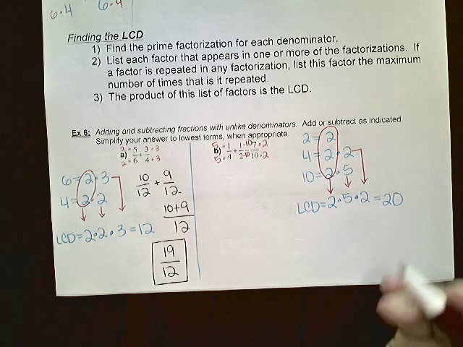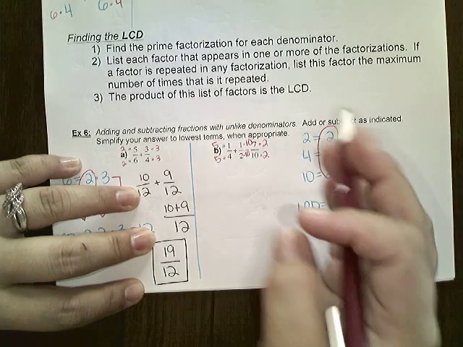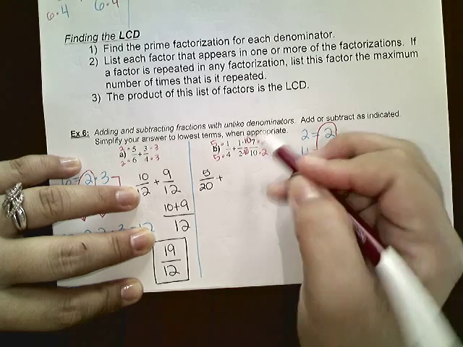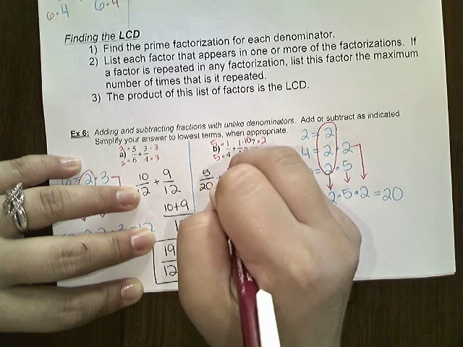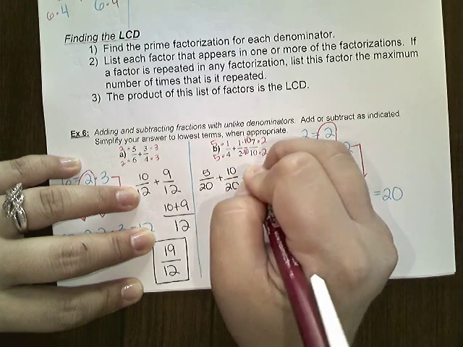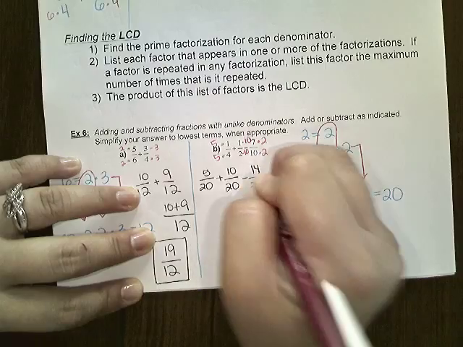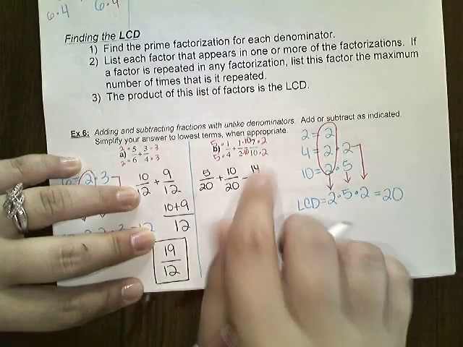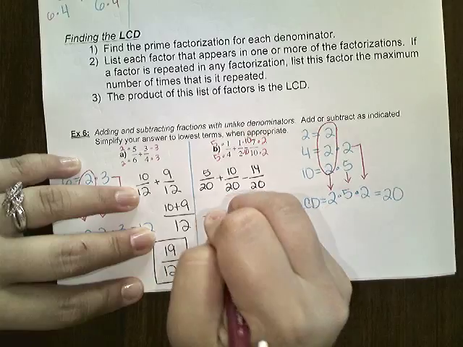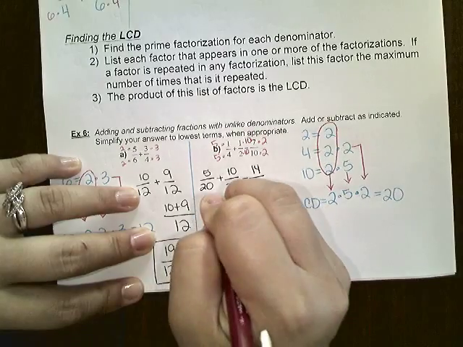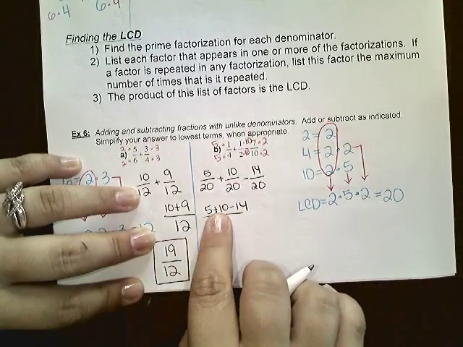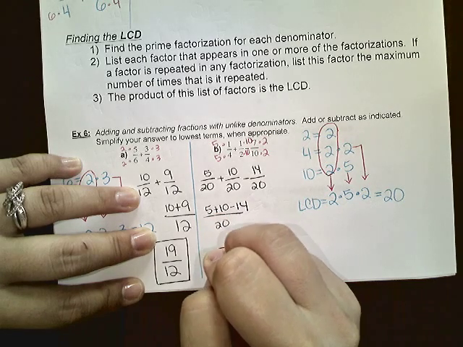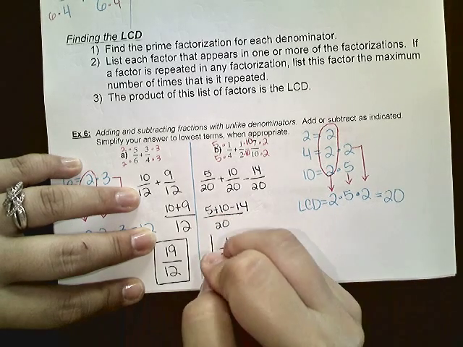Rewrite this, having those common denominators. 5 times 1 is 5 over 20 plus 10 over 20 minus 14 over 20. Common denominators are the same, so we work with our numerators. 5 plus 10 minus 14. 5 plus 10 is 15. 15 minus 14 is 1. And we have 1/20.